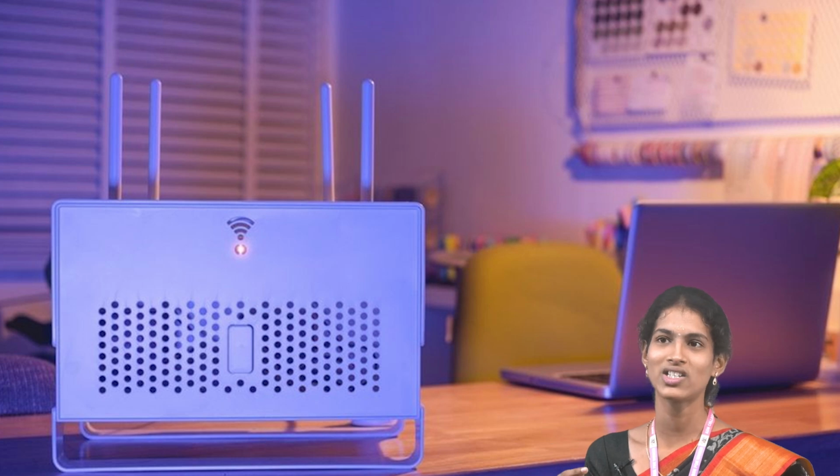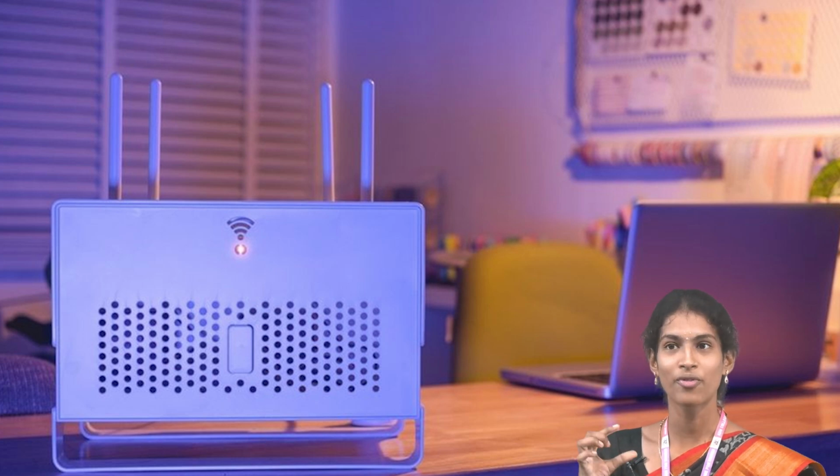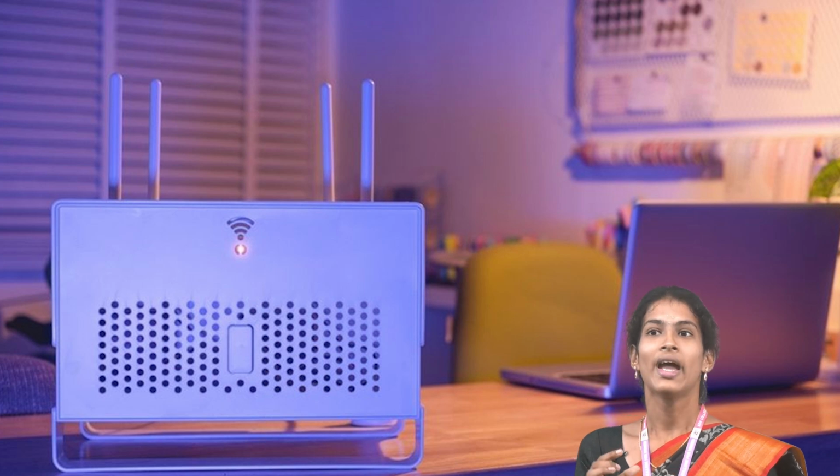The next, disadvantages of mesh topology. Installation and configuration are difficult. The cost of cables is high as bulk wiring is required, so it is suitable for a small number of devices. The cost of maintenance is high.